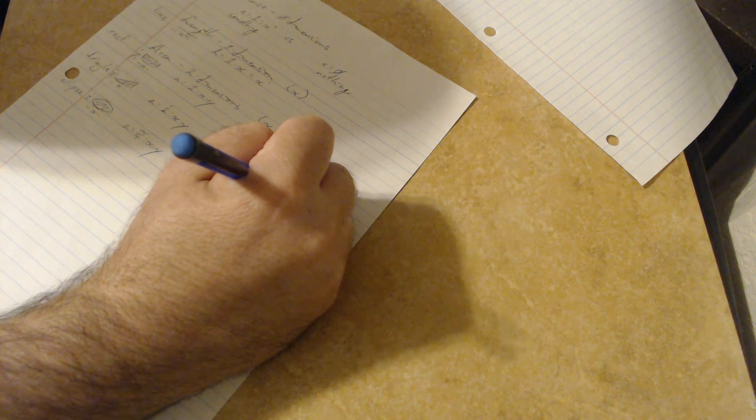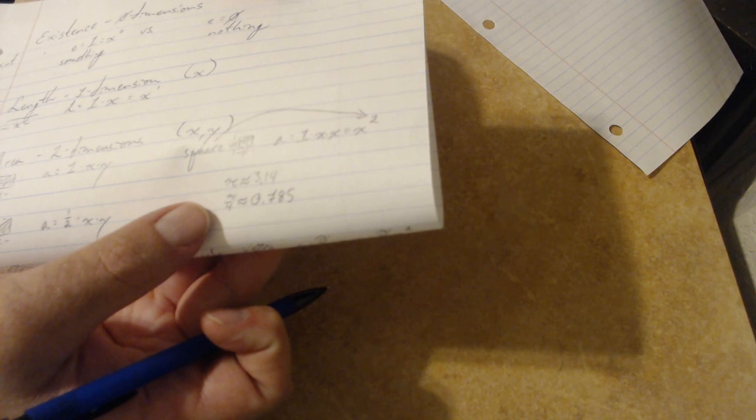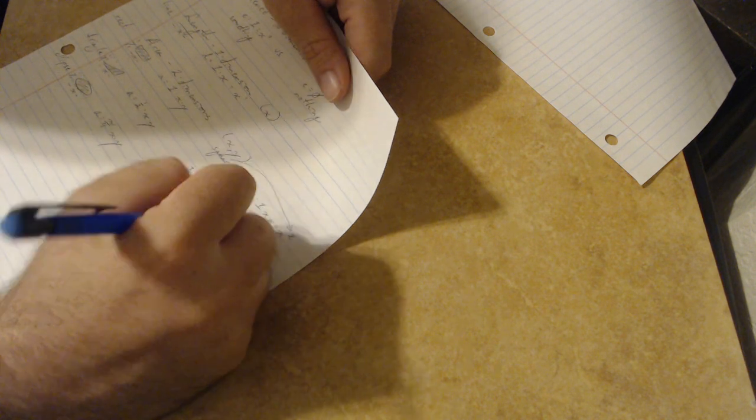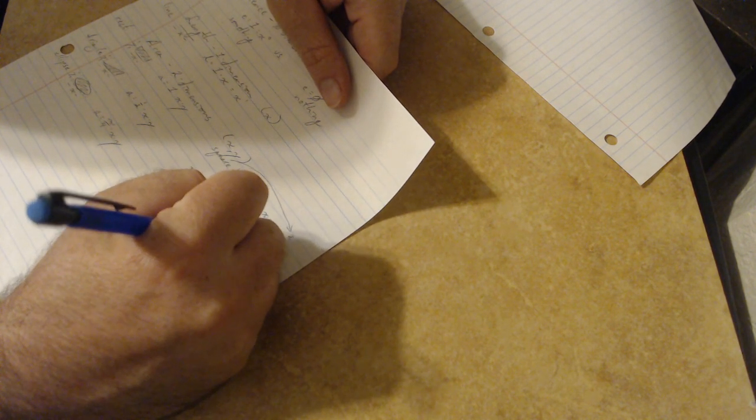0.785. And if we look at that, 0.785 is just smaller than 4/5, which would be 0.8, and just larger than 3/4, which would be 0.75. So 3/4 is just a little bit smaller, and 4/5 is just a little bit bigger. And these are both, depending on what you need to do, not horrible approximations, right?